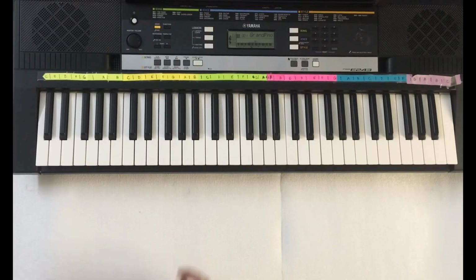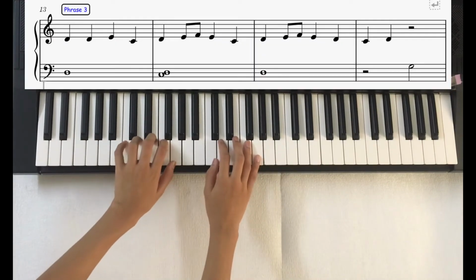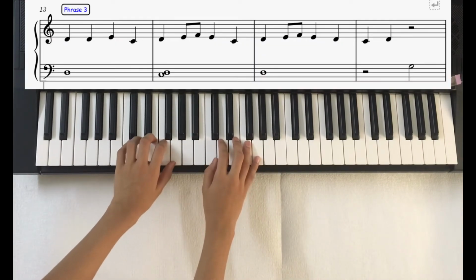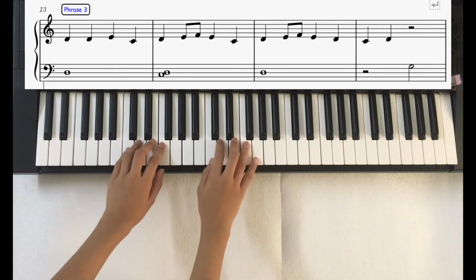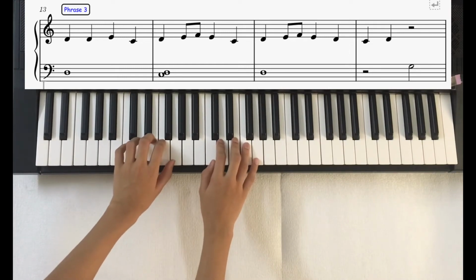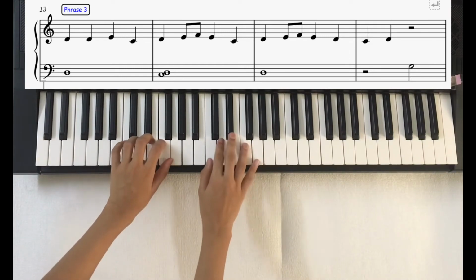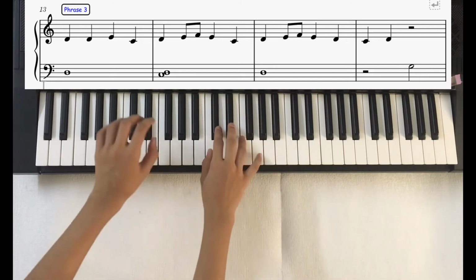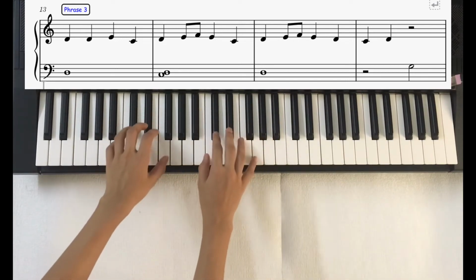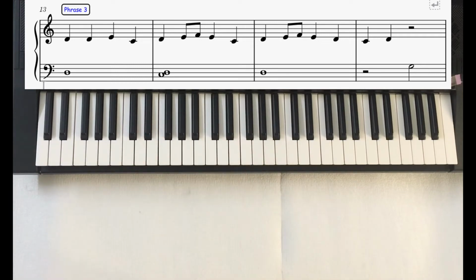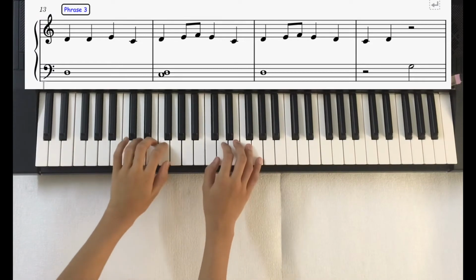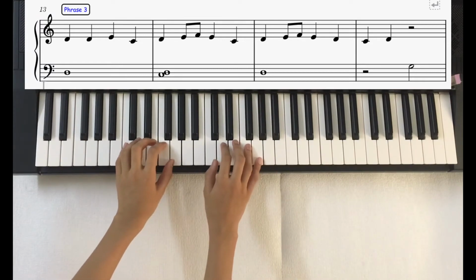Now let's practice phrase 3. First, try to notice the notes you see and label them on your printable. Next, try to play them slowly. I would recommend that you play the right hand first, then the left hand, and then both hands at once. Once you have tried to play them, let me show you a demonstration.